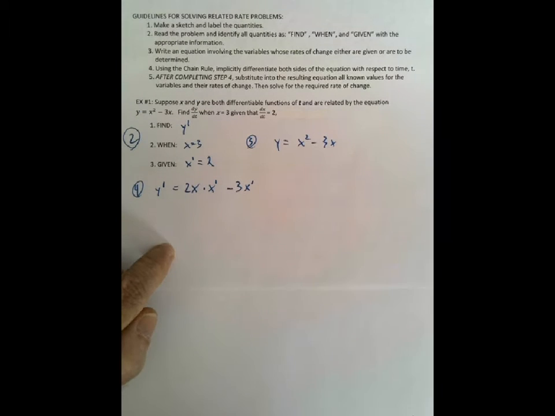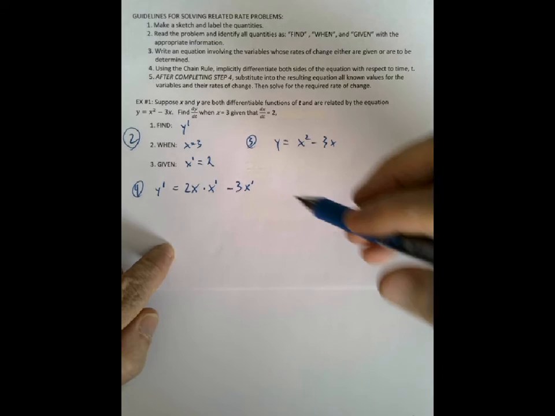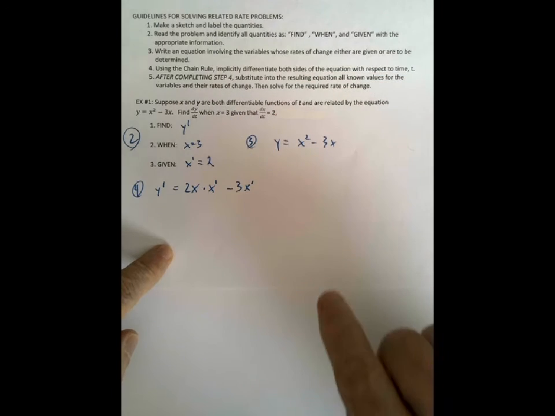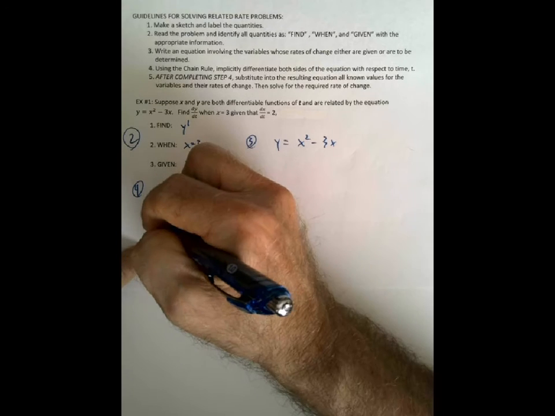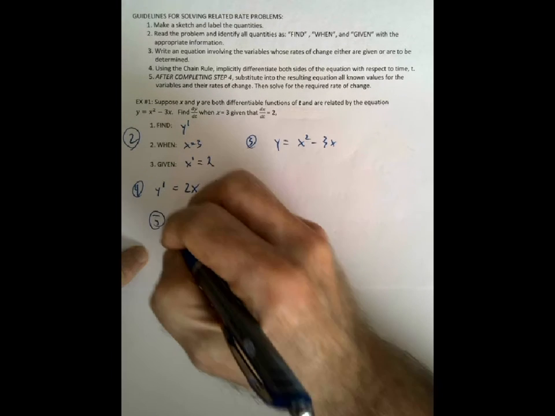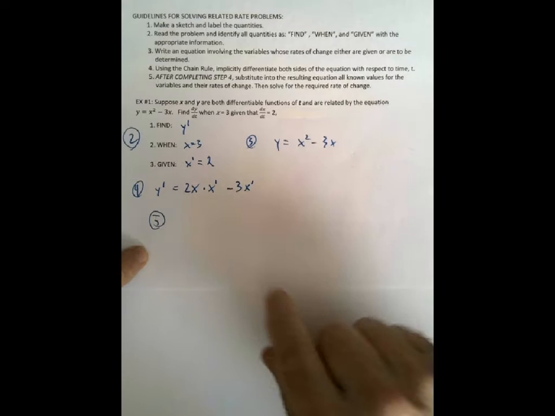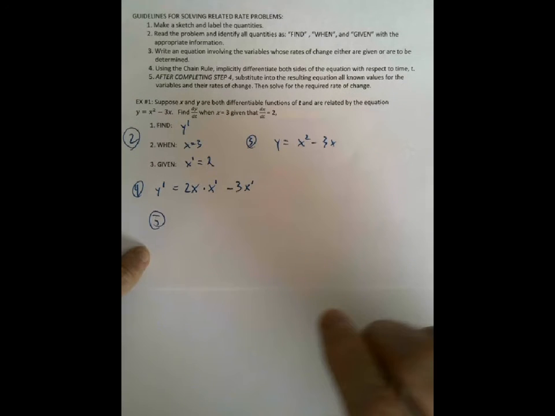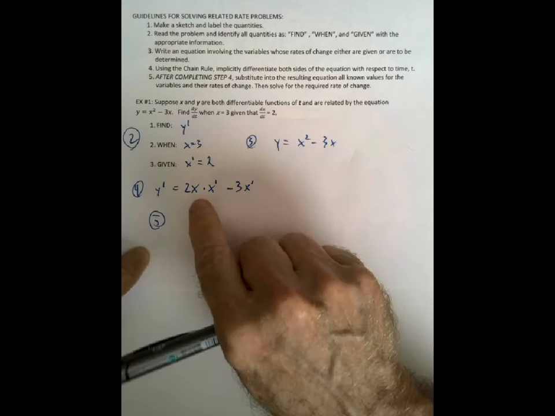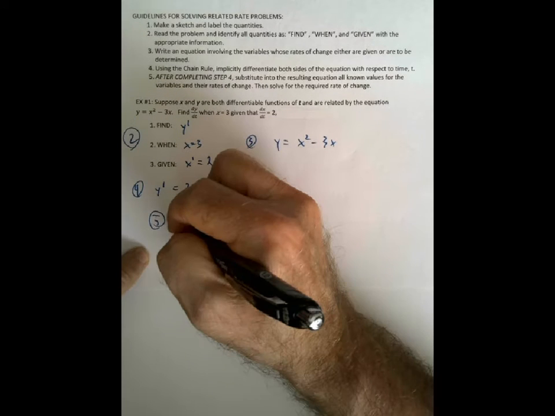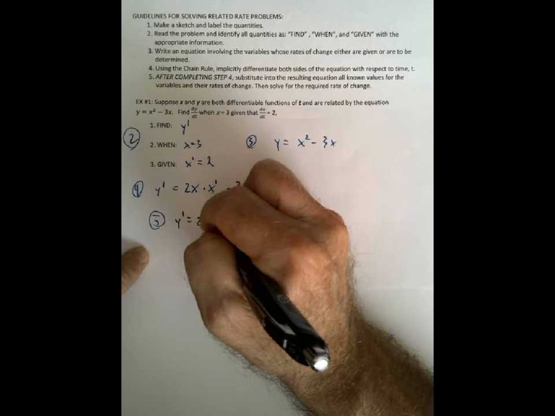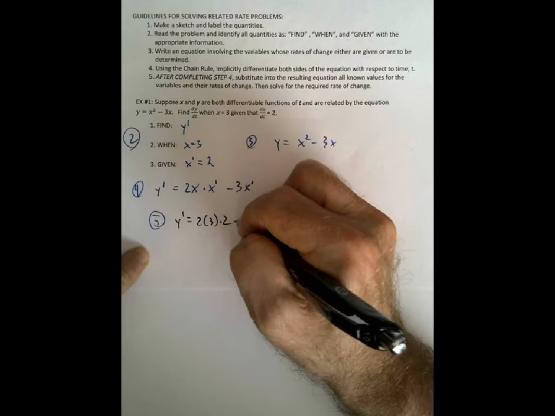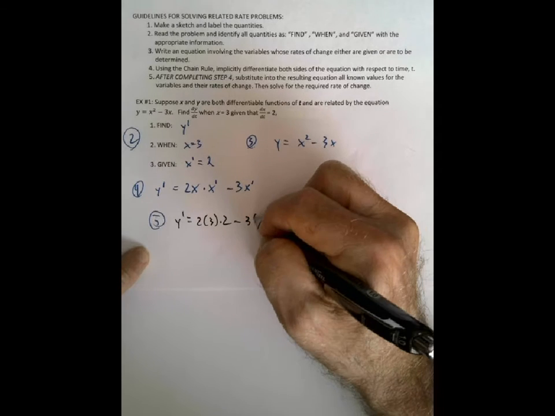Now that we've done that, we take the values that we're given and plunk them into the equation. So step 5, substitute the resulting values. I'm going to use the red pen here. In the black pen, we see that x is equal to 3. So y primed is equal to 2 times 3. X primed was equal to 2, so the 2 goes there. Minus 3 times x primed, which was 2.